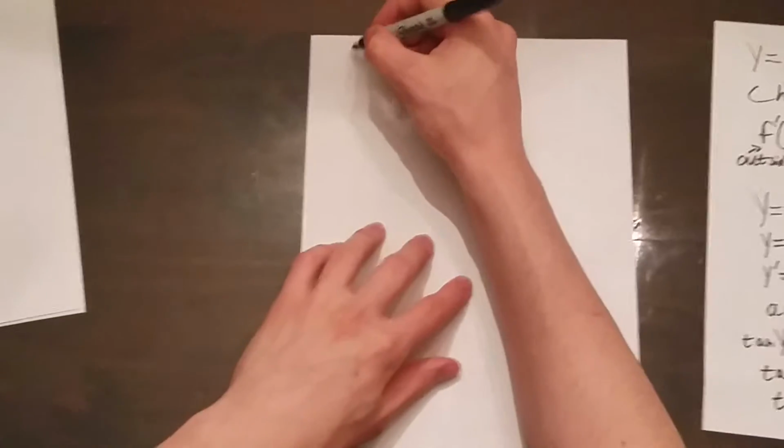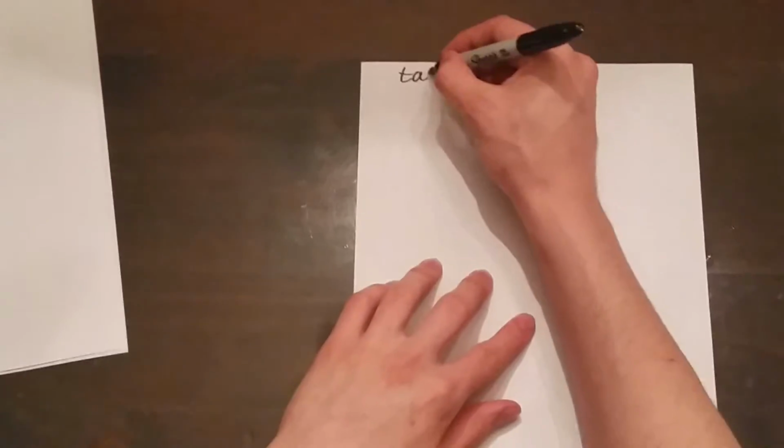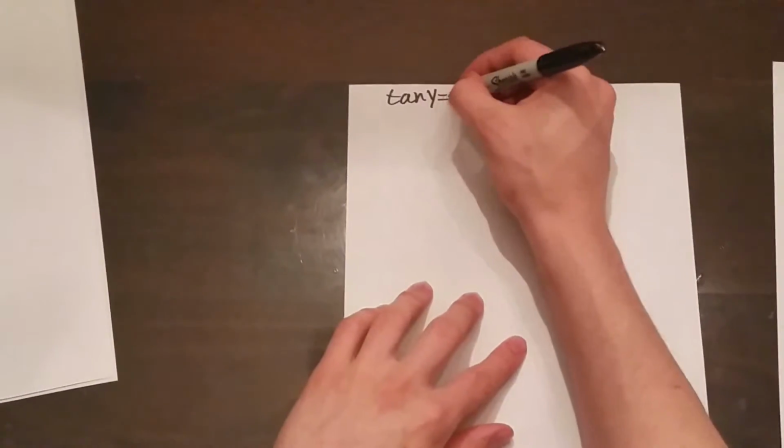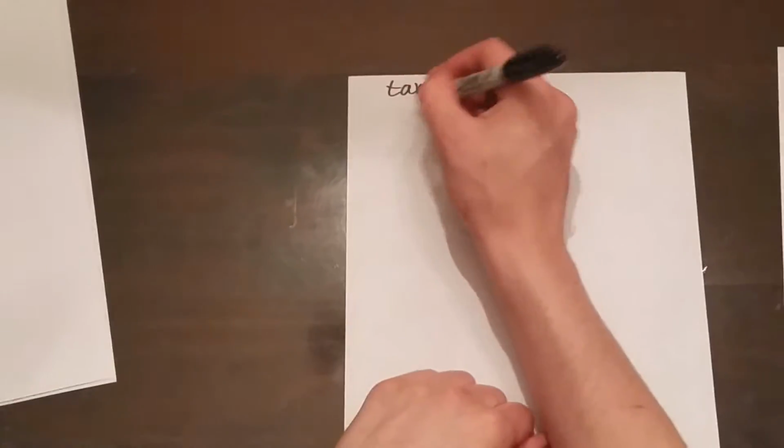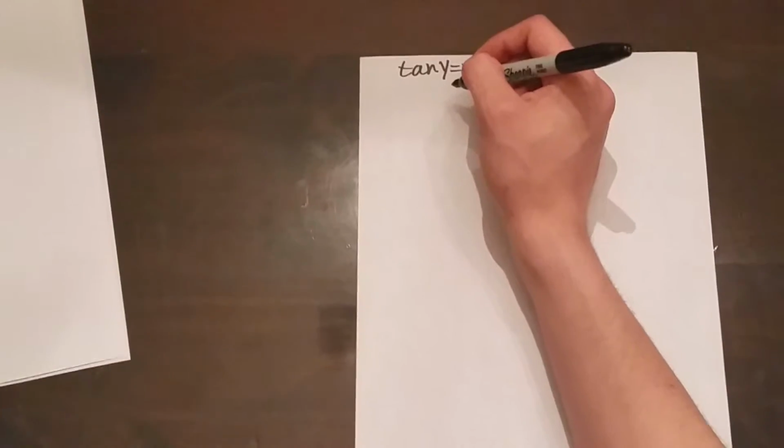And we go to the next page here. So with our new equation of tangent y is equal to x, we would take the derivative of this.